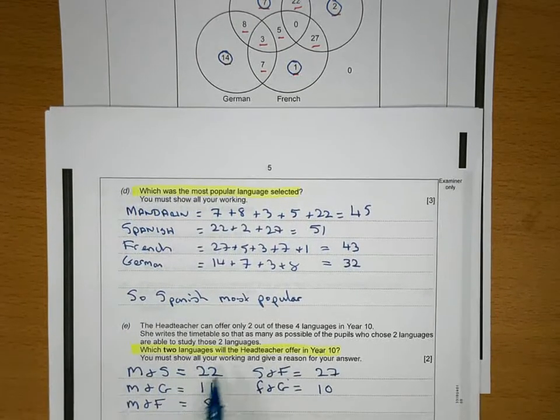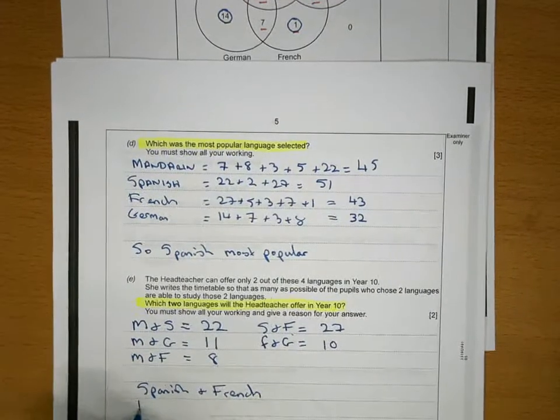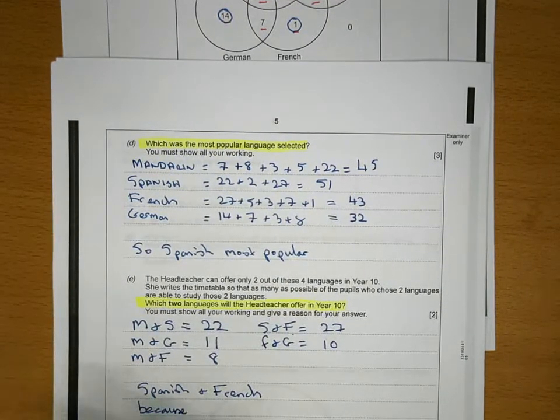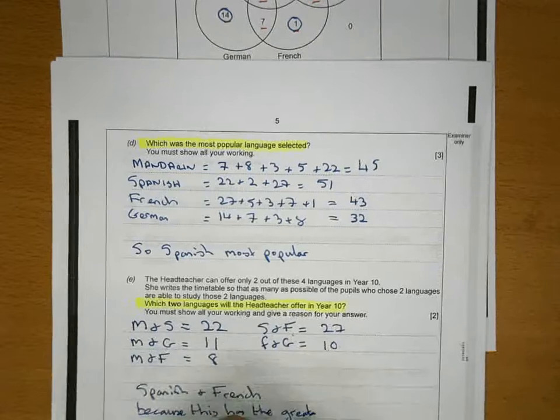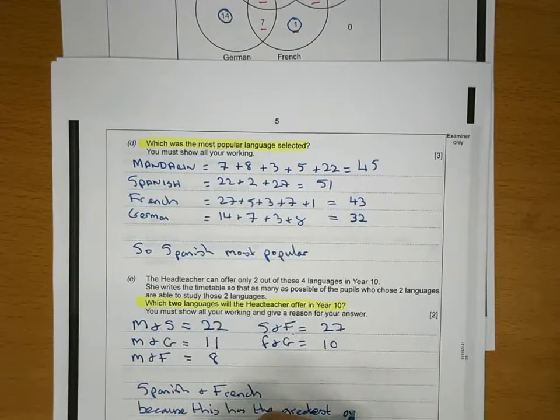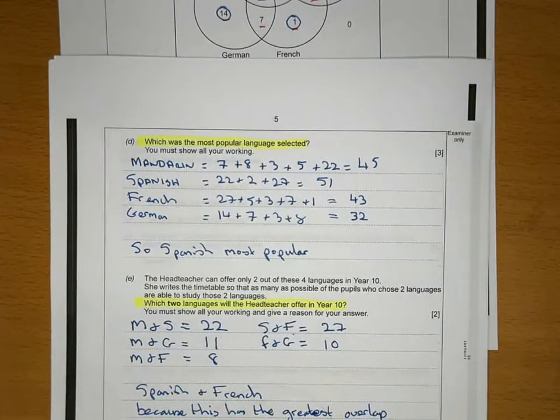You must show all your working and give a reason for your answer, because this has the greatest overlap. Something like that. You're basically saying more kids want to do Spanish and French than any other combination. So marks for that.